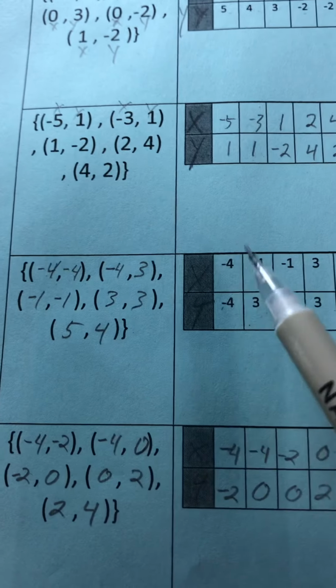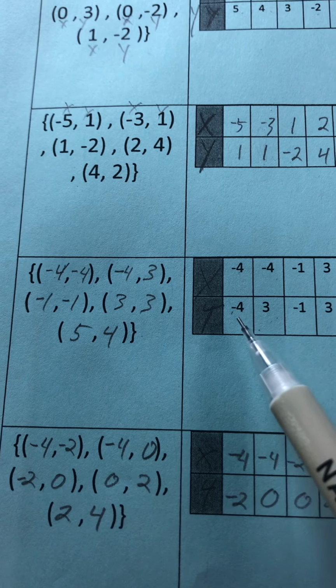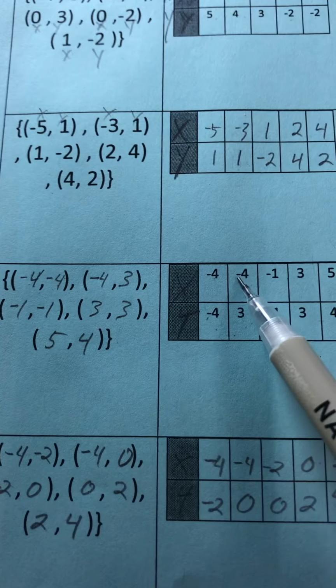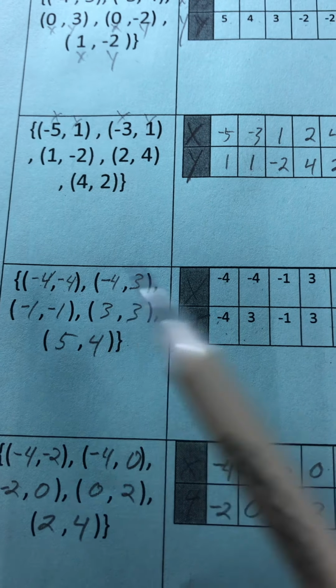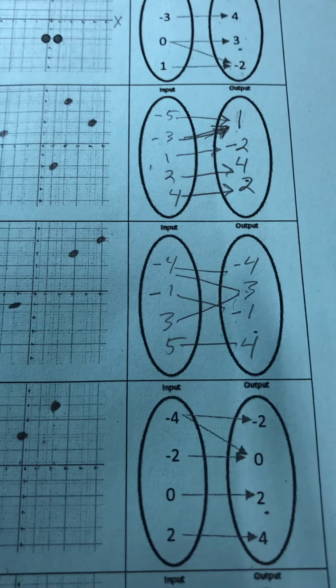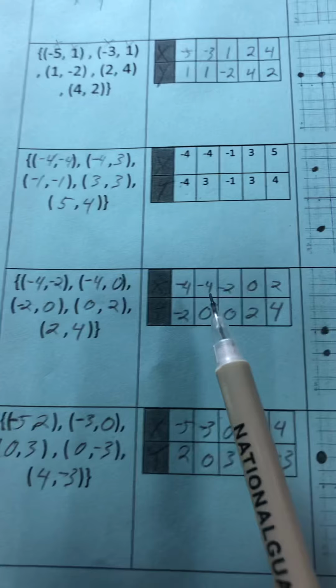And here you go backwards, you pair these up. So this x goes with this y. So it's -4, -4. And then this -4 went with 3, and so on. Okay. Then here's my graph of it. And then here's my input. Go ahead and pause this as needed.